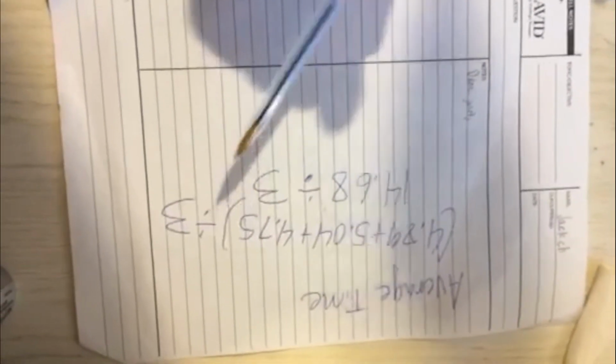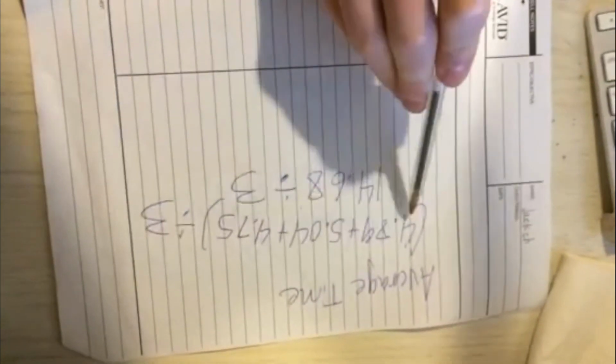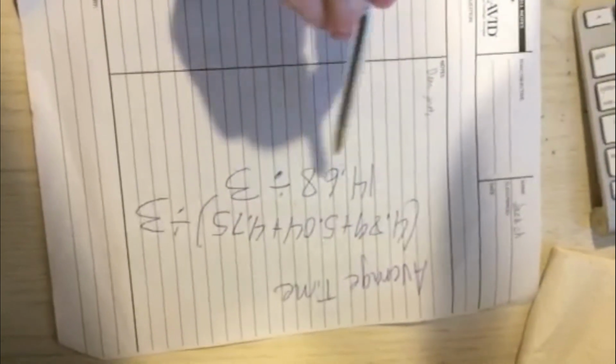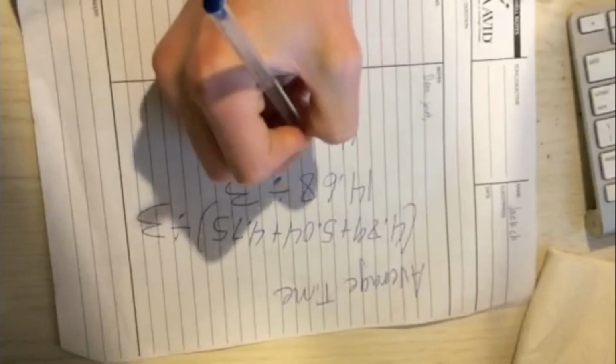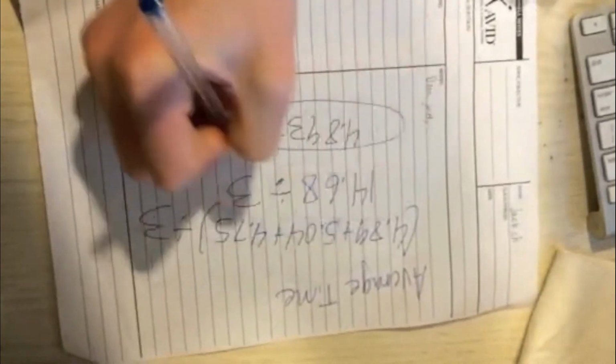Okay, to find average time, we will take all of the time trials that we took, add them together, and then divide by the number of trials. We had 3 time trials, and when we added all this up, we got 14.68, and then we divided that by 3, and it was 4.8933 seconds, and that's our average time.